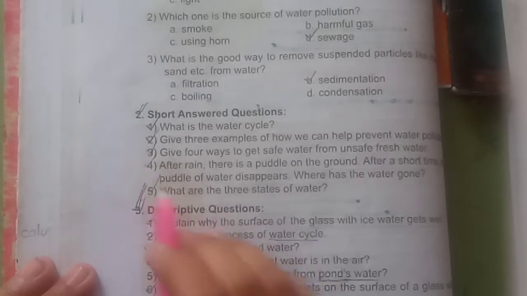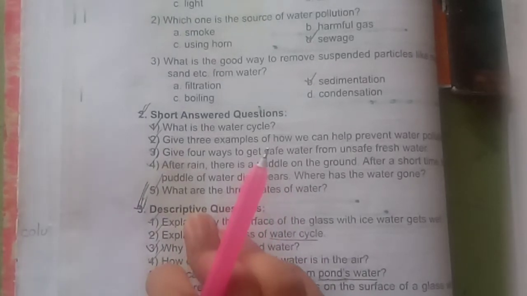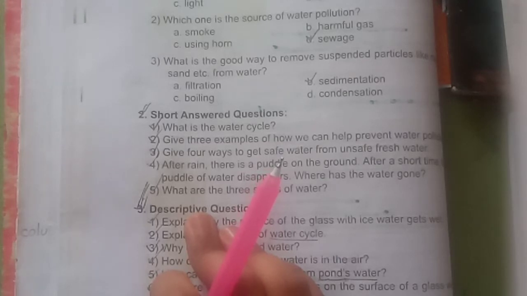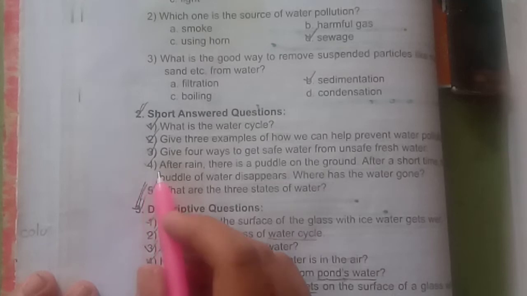Now question number 3. Give 4 ways to get safe water from unsafe fresh water. In the lesson on safe water, we have known about 4 processes by which we can make water safe. What were the processes? The processes were filtration, sedimentation, boiling, and purifying water using chemicals. You will write the names of those 4 processes in the answer. Okay?